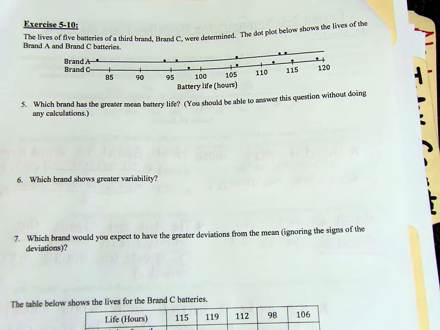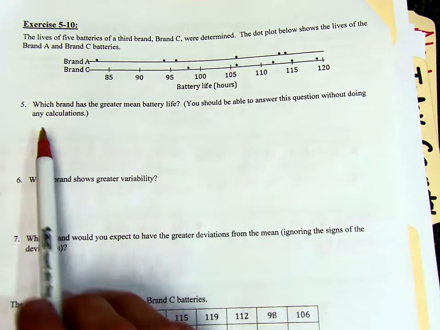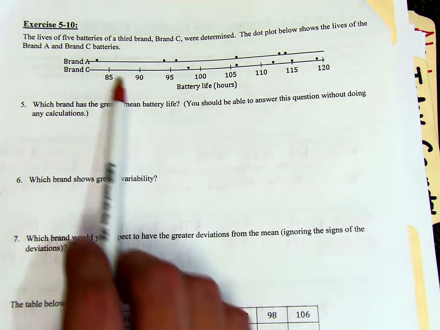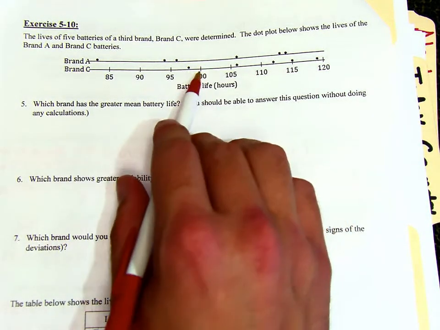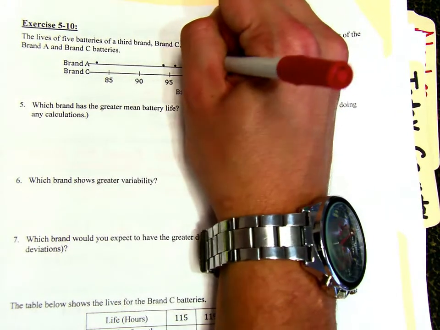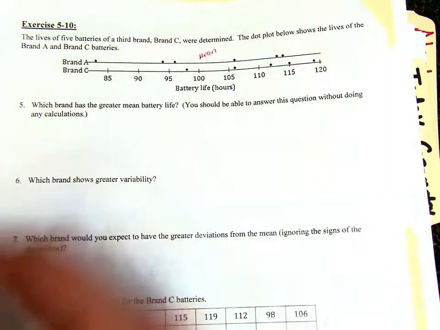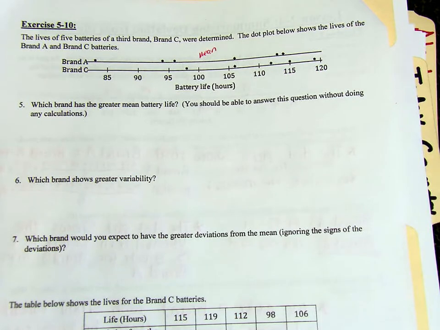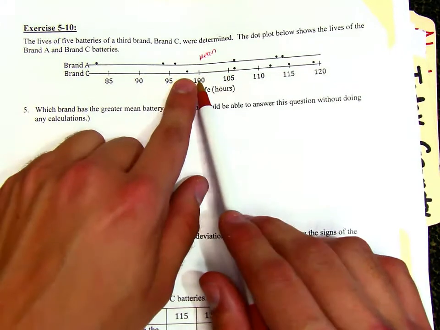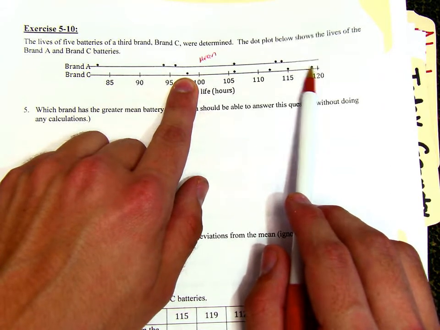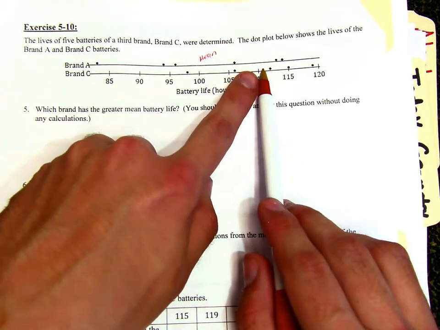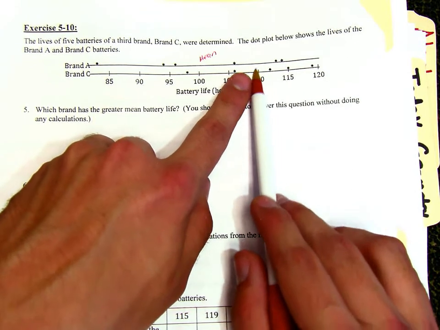Okay, so let's figure out. It says you should be able to answer these questions without doing any calculations. We know that brand A was already 101, so the mean would be about here. But if we look at brand C, we go from here to here. We know that it's pretty even on both sides, so the mean for brand C would be somewhere over here.